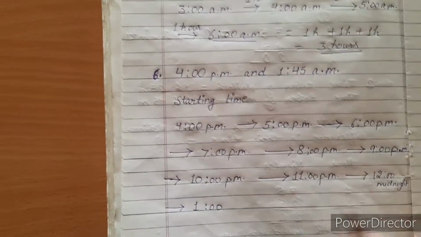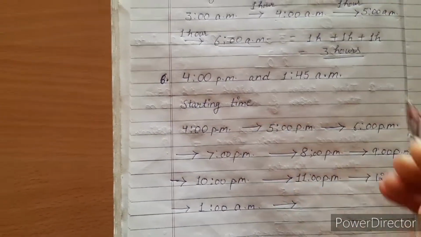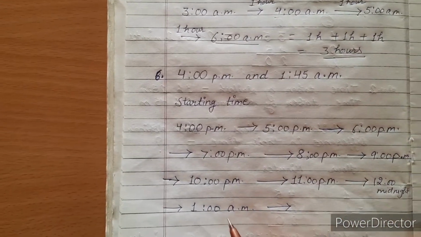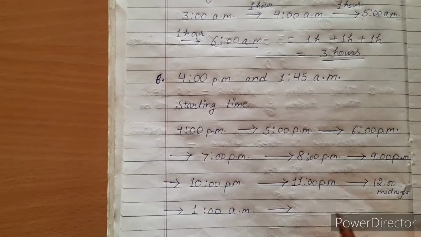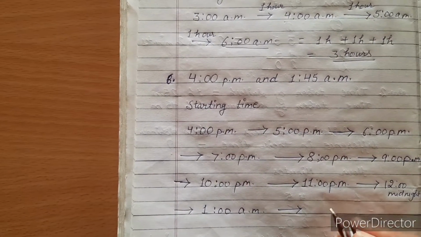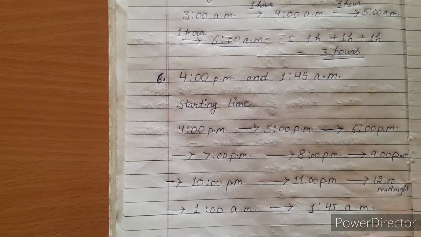But after midnight, we have the timing in a.m. And what is our finishing time? Finishing time is 1 o'clock and 45 minutes. So after 1 o'clock, do we have to move on to 2 o'clock or 1 hour 45 minutes? Obviously, we will move on to 1 o'clock and 45 minutes in the morning.